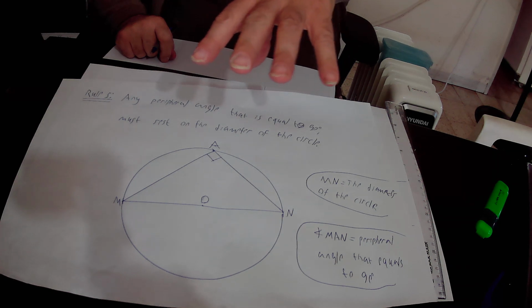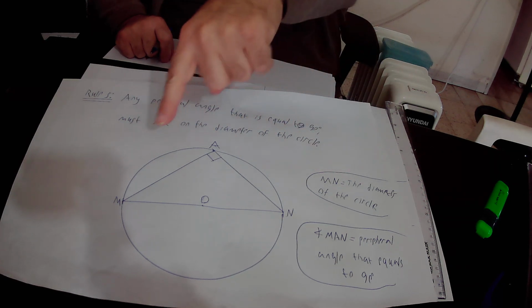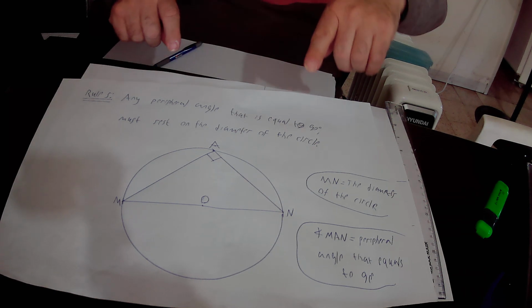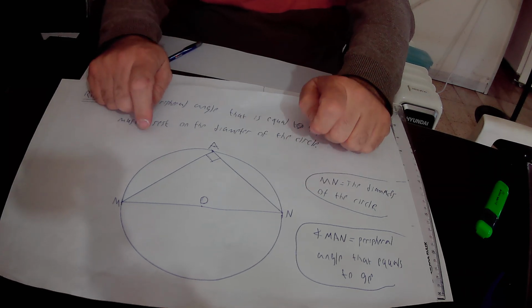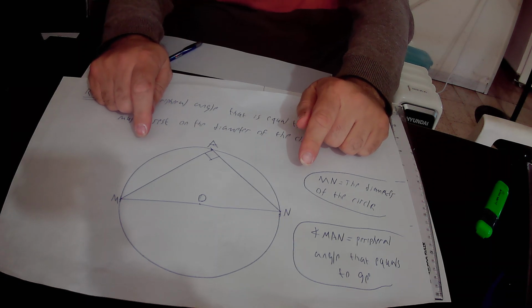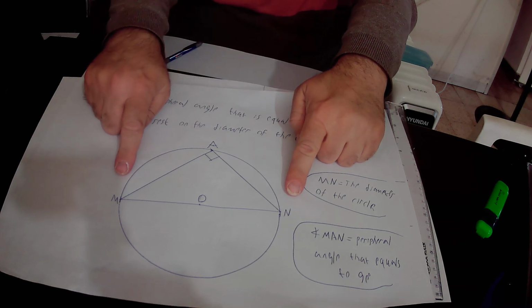So in the drawing we have a circle, and inside the circle we have peripheral angle MAN. This peripheral angle MAN equals 90 degrees in size. Therefore, according to rule number 5, peripheral angle MAN must rest on the diameter of the circle. From the drawing it is very easy to see that peripheral angle MAN rests on chord MN, and therefore according to rule number 5, MN must be the diameter of the circle.